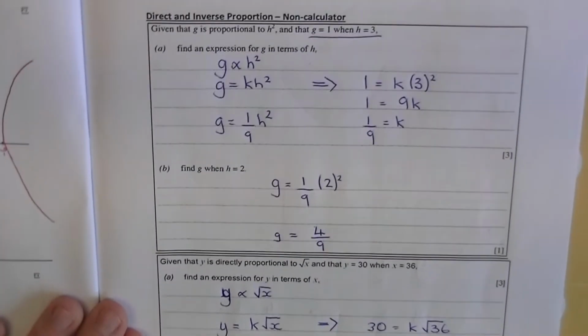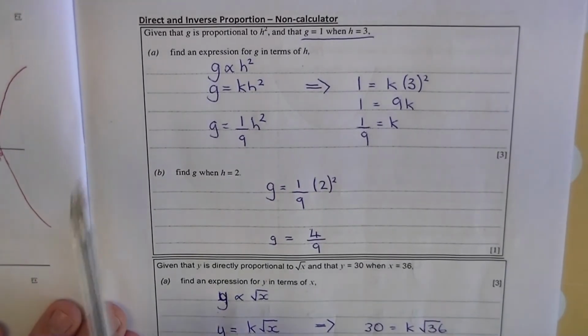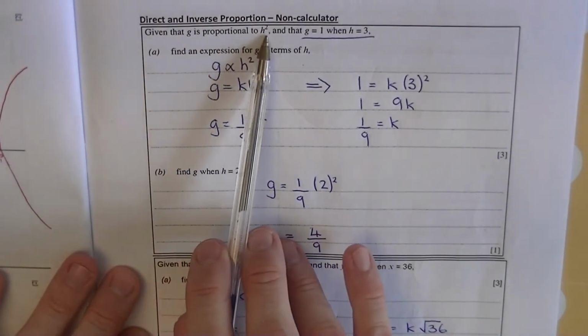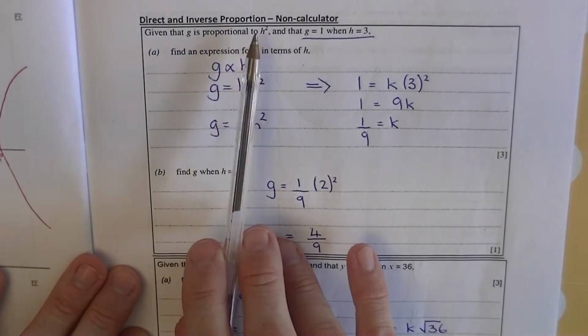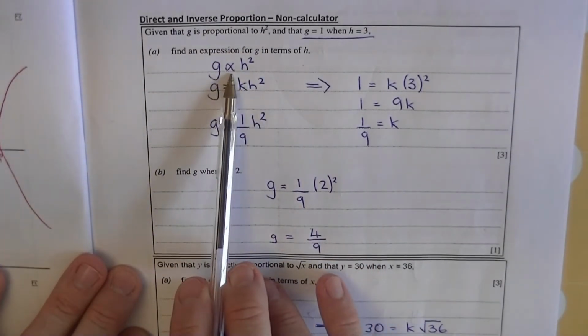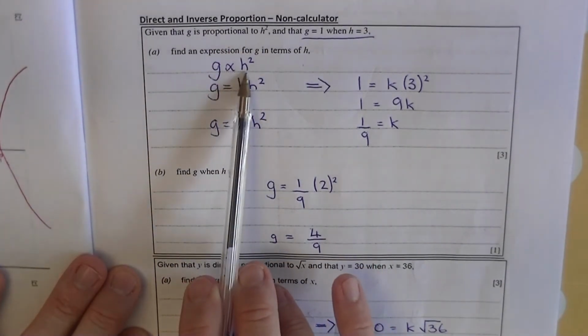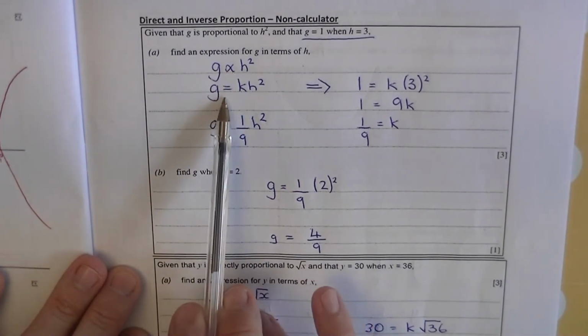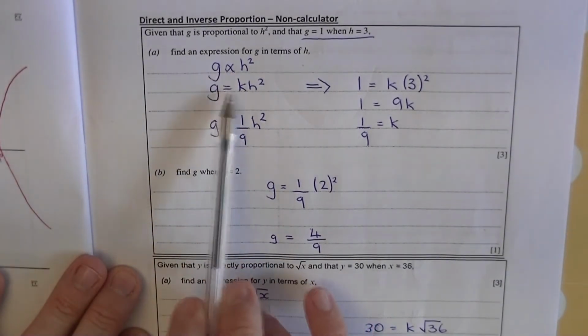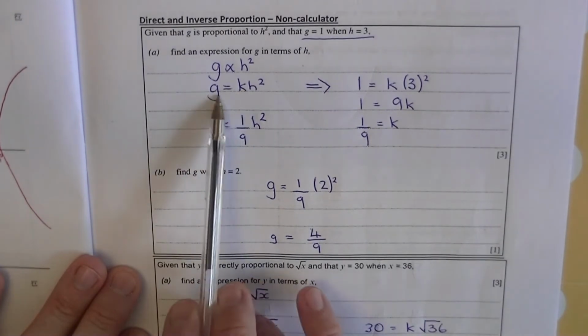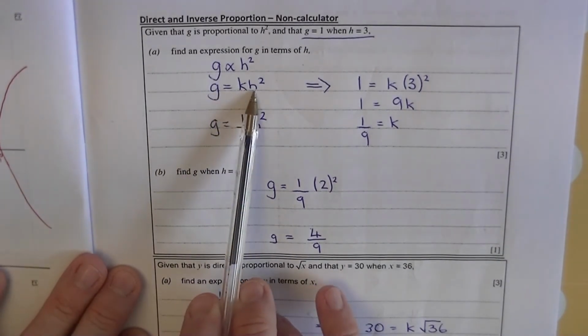Okay, proportion. Alright, the first one. Given that G is proportional to H squared, let's recap what we do here. The proportional sign is kind of like the little fish sign, so G is proportional to H squared. We swap the proportion sign for an equals, and when we do that, we introduce a K. Alright, so G equals K H squared.